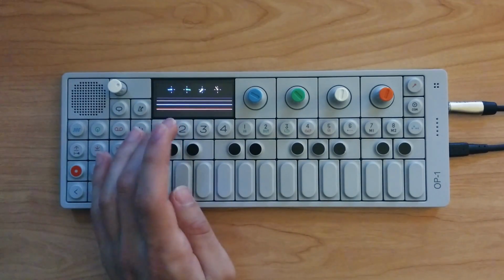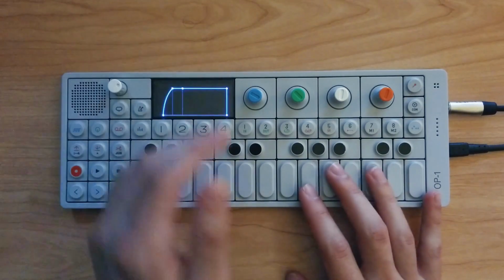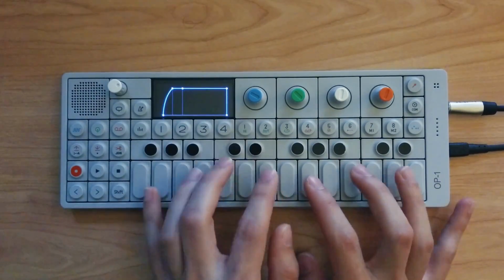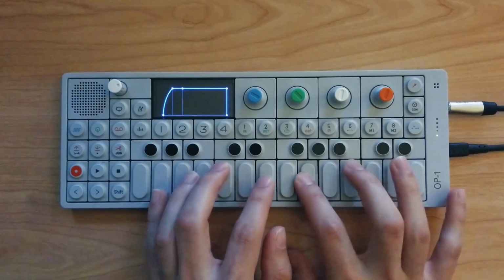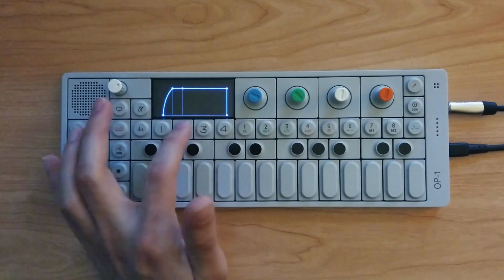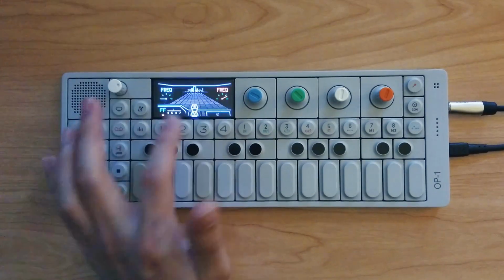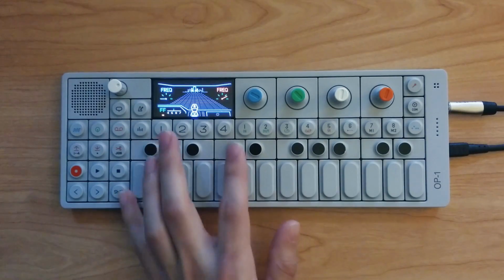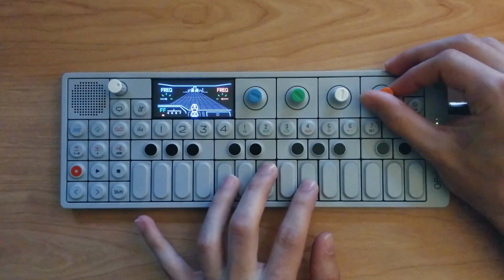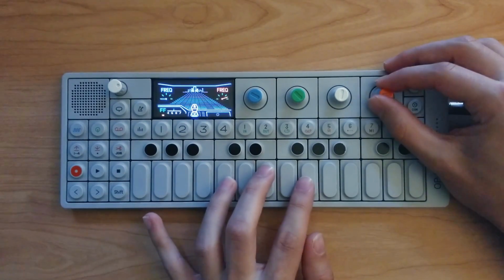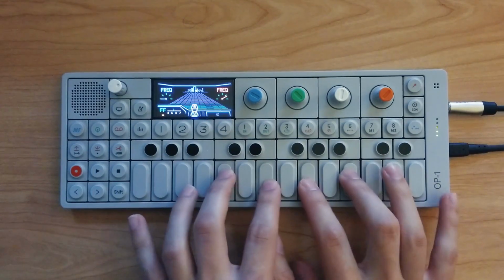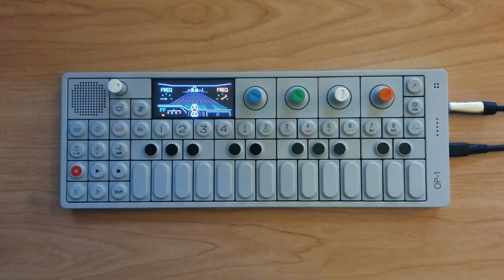But I have, and here's the envelope. So I've got a decently long attack, so it gradually comes in. And in the effects unit here, on the effects page, I've just got this filter to take out some of the harsh high end. I just toned that back a little bit. And that's what it sounds like.